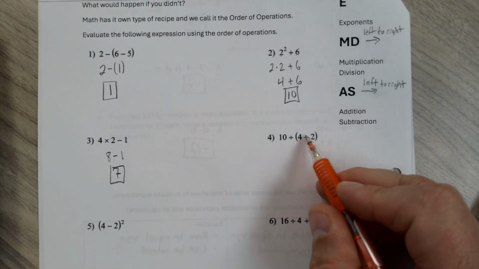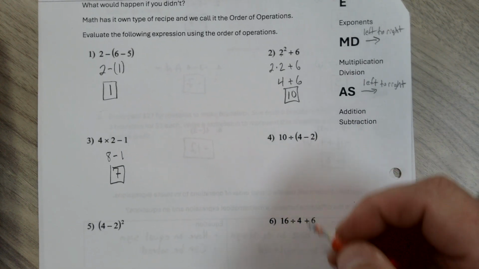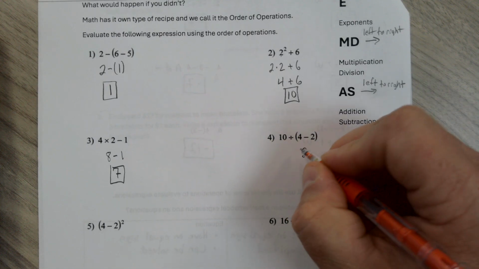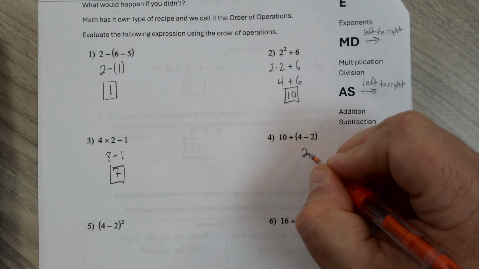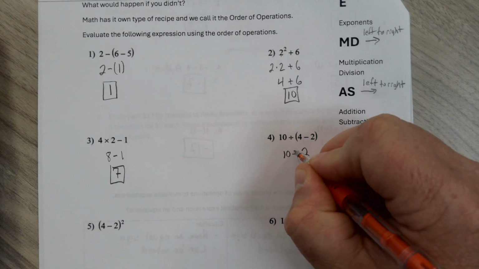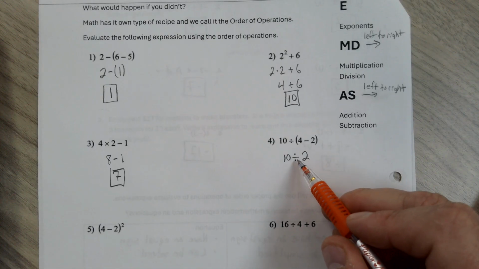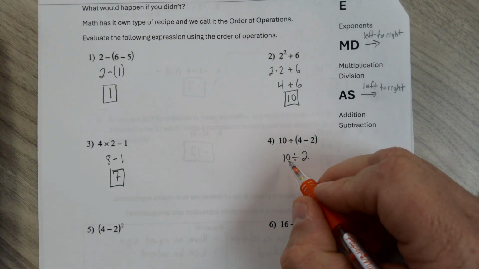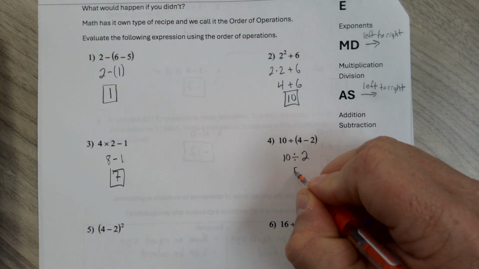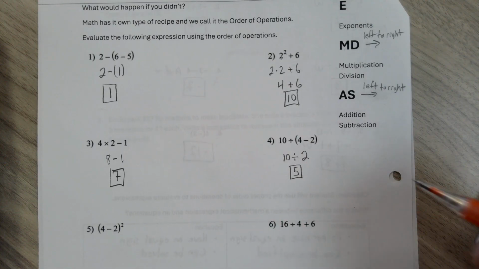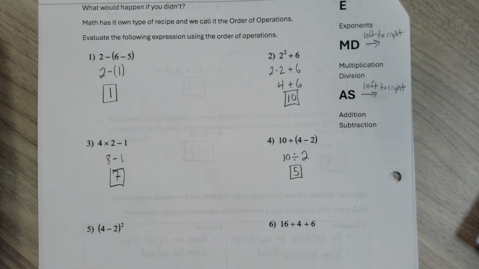Here we do have parentheses. There is something to do inside of it, and so we will simplify 4 minus 2. That is a war. Positives win. Once again, in this case, you could either keep the parentheses or not. Since we already have a division symbol here letting us know what we're doing, we don't necessarily have to keep it. 10 divided by 2 is 5. But if you're ever not sure whether to keep the parentheses or not, just keep it. It won't change anything. So if you're uncertain, you can just leave it there.